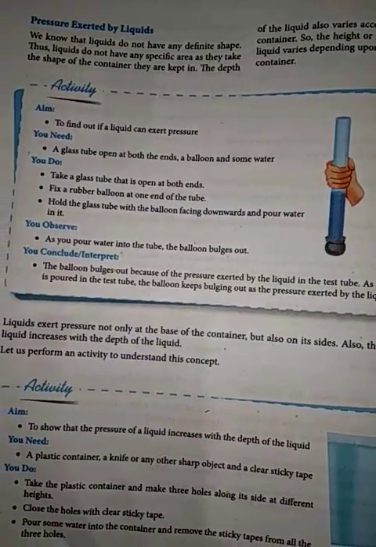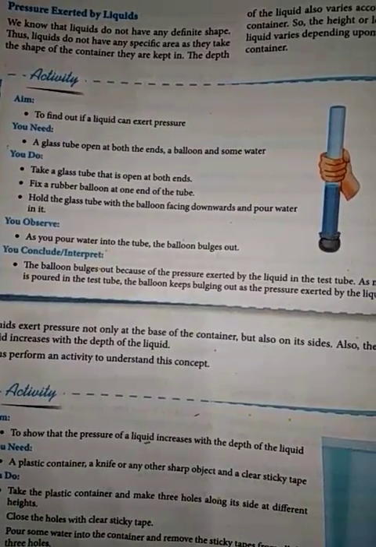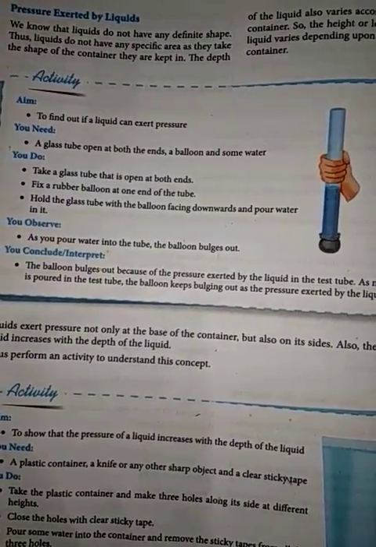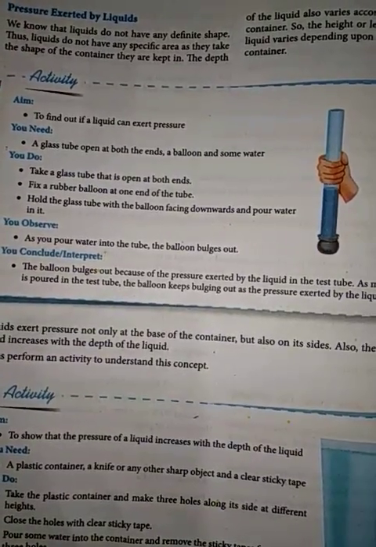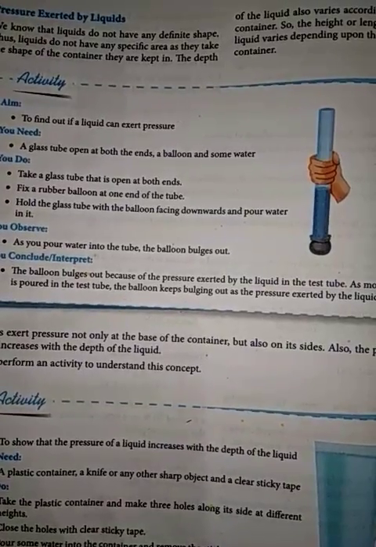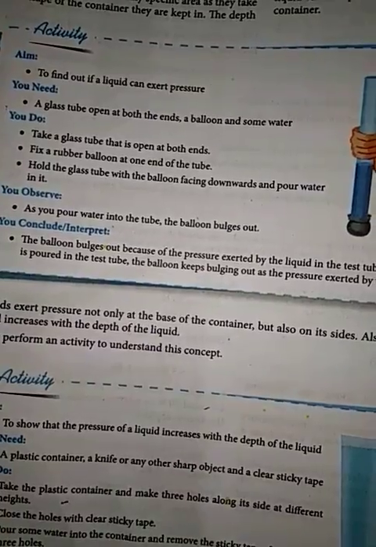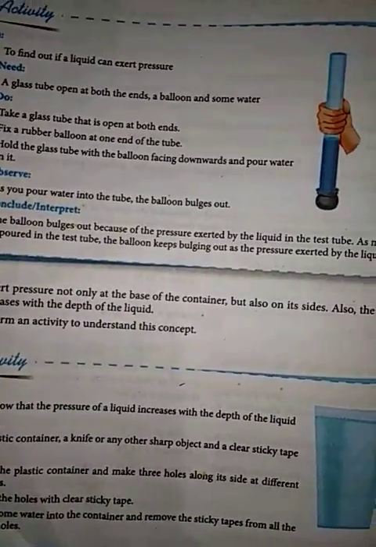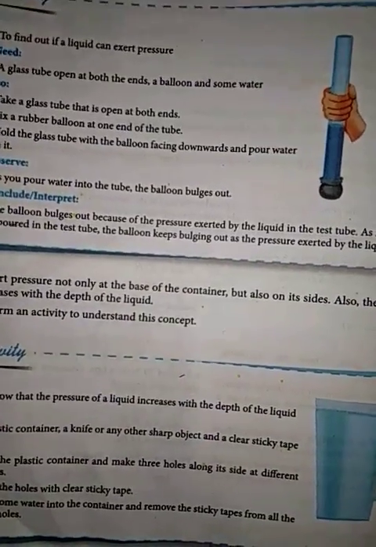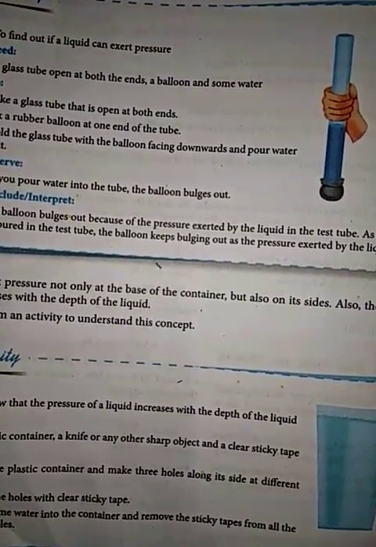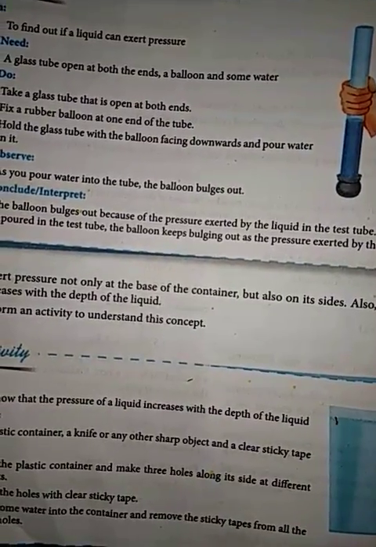First of all, we discuss about pressure exerted by liquid. We know that liquid don't have any fixed shape. It takes the shape of the container into which it is kept. Thus, liquid have no specific area as they take the shape of the container they are kept in. The depth of the liquid also varies according to the shape of the container. So, height or length of the liquid column varies depending upon the shape and size of the container.